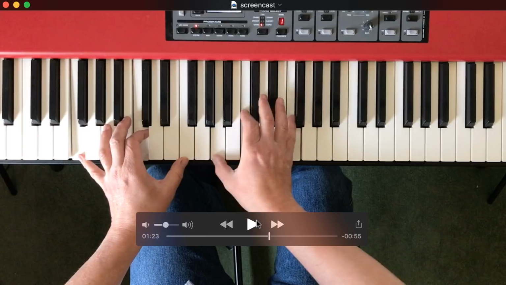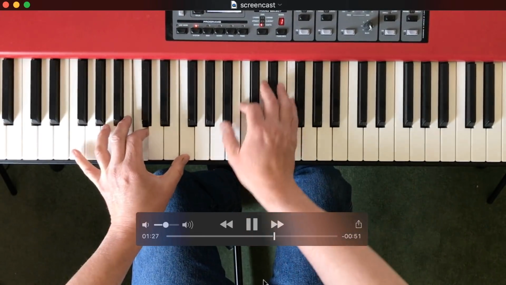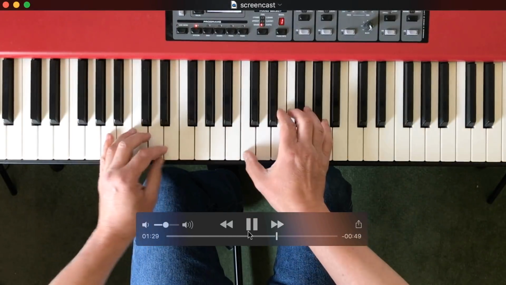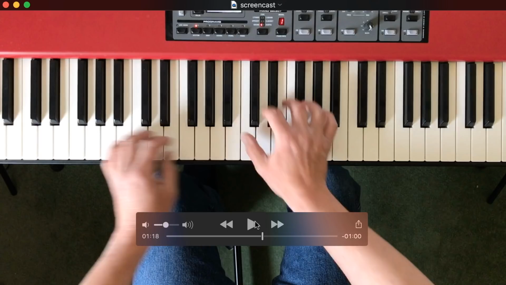Let's keep going. There we go, building out the volume, getting really rich. But then, do you hear that sudden pull back in the dynamics here? Let's just hear it again.